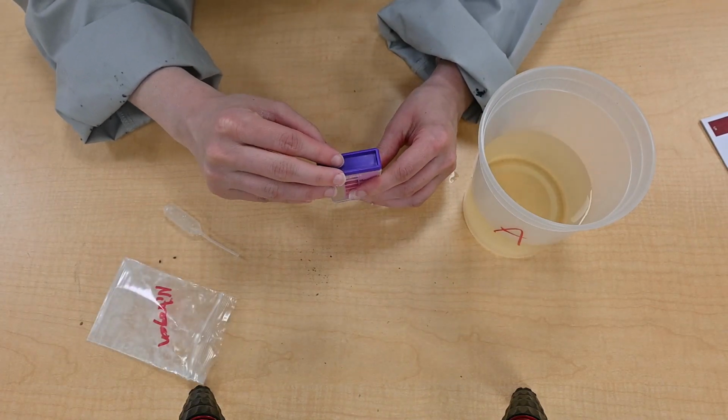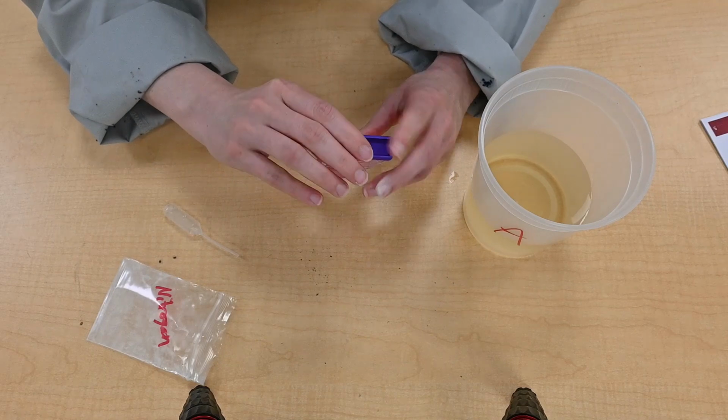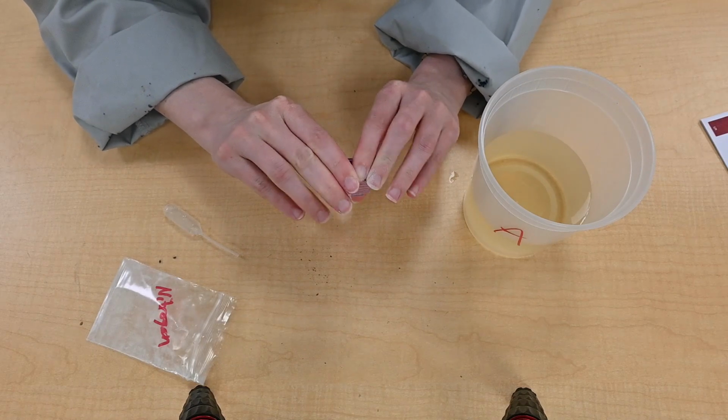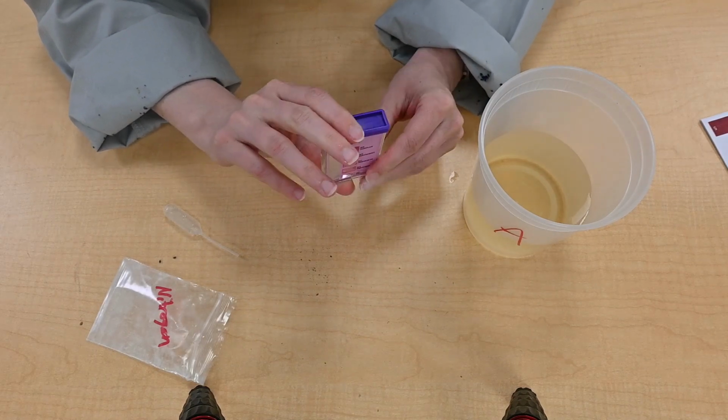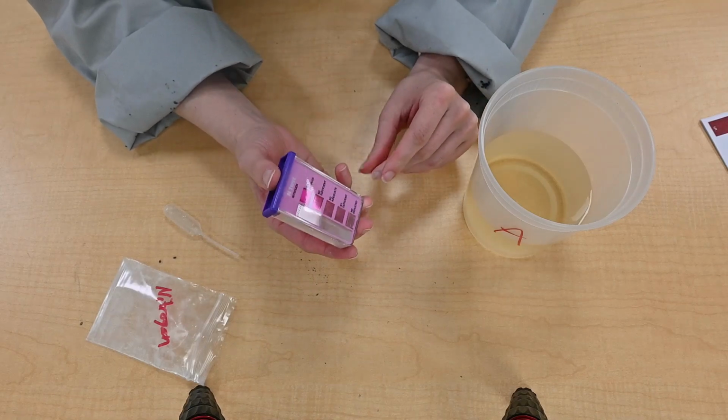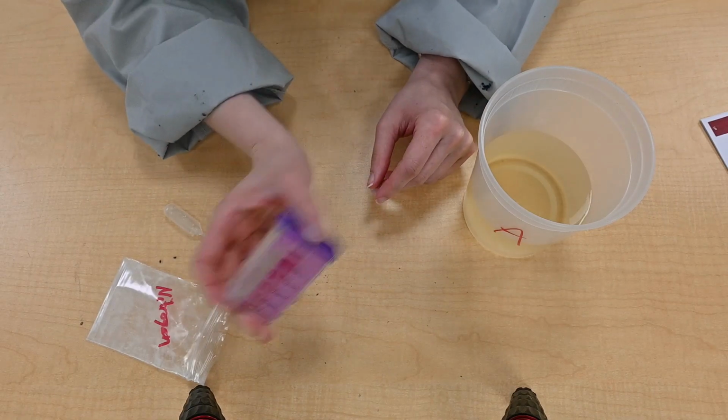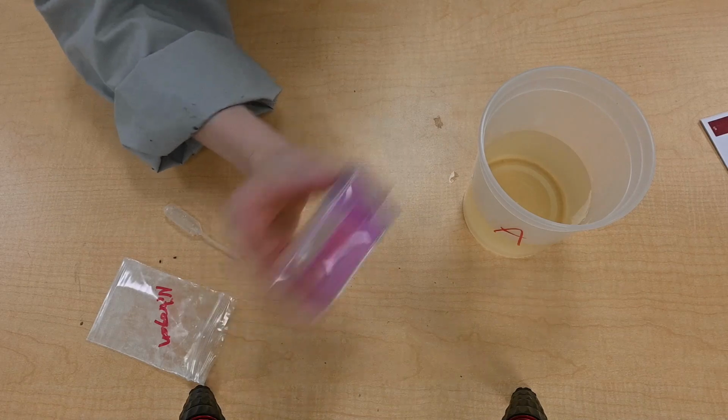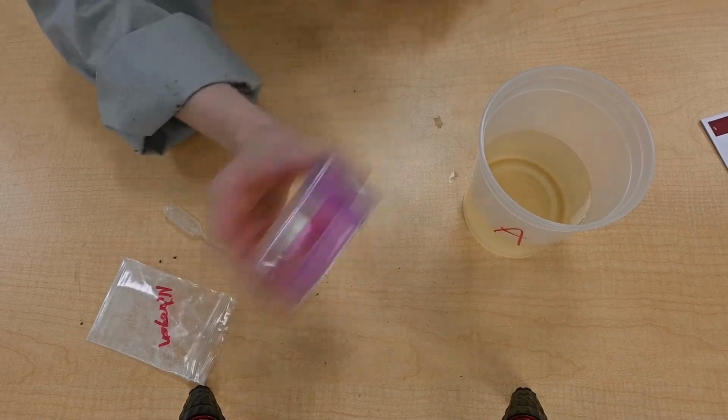After you're done, put the lid back onto the comparator, seal it tightly, and you are going to shake thoroughly. I prefer to shake it for an entire minute, just to make sure that the contents are really mixed up.